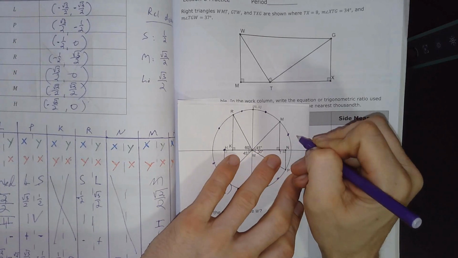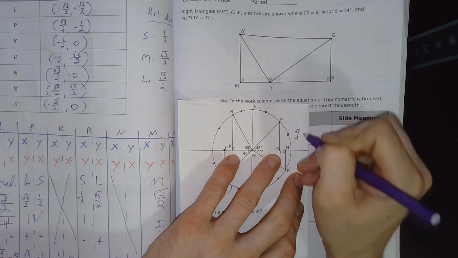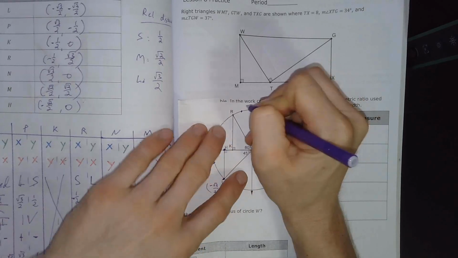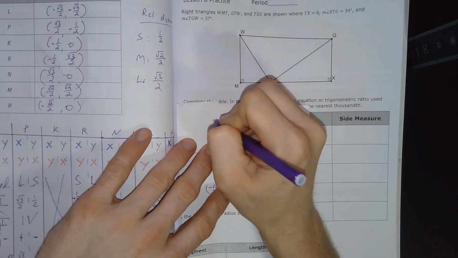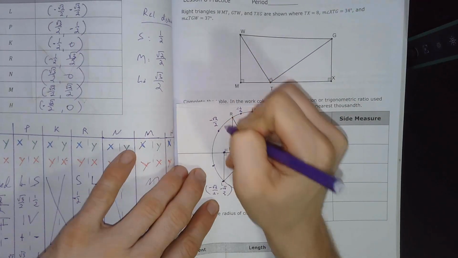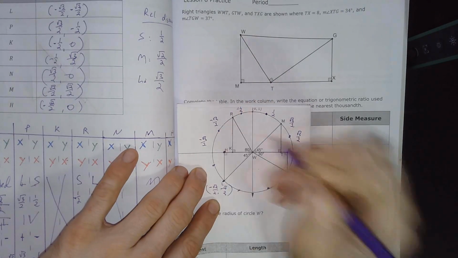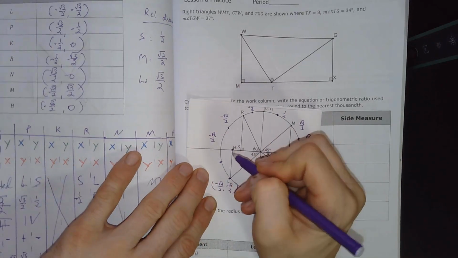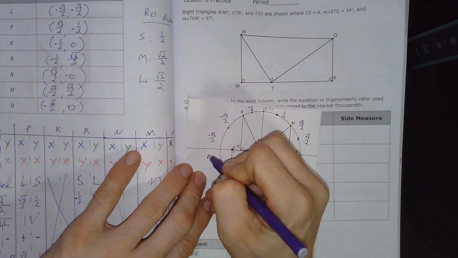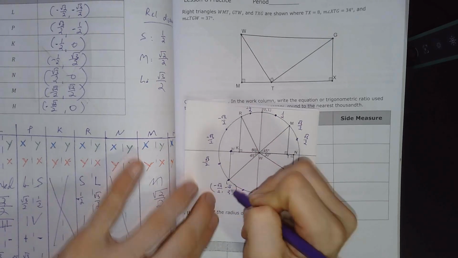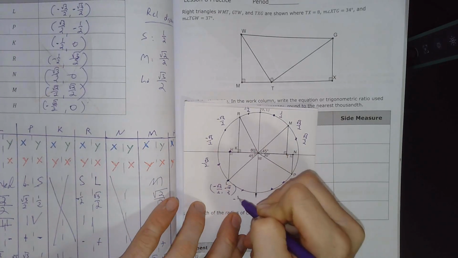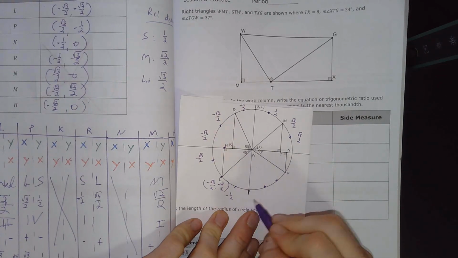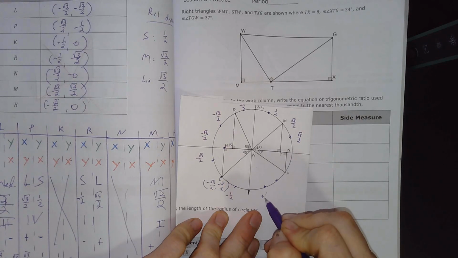This is the longest you're going to get for x, so it's square root of 3 over 2, and square root of 2 over 2, then 1/2, and then -1/2, negative square root of 2 over 2, negative square root of 3 over 2. See how the pattern goes just for your x value? And then negative square root of 3 over 2, negative square root of 2 over 2, -1/2. Then x value again, now it's going to be positive 1/2.